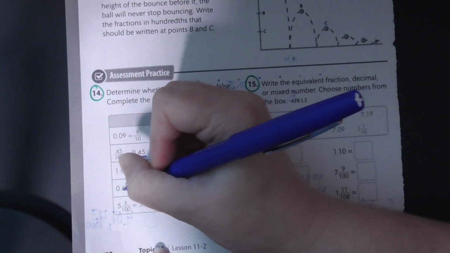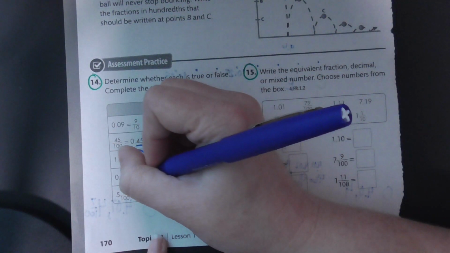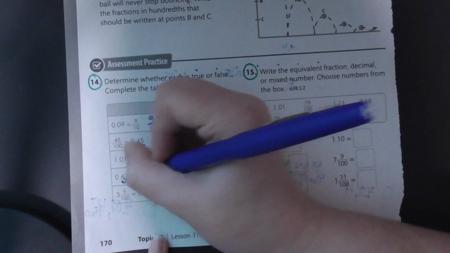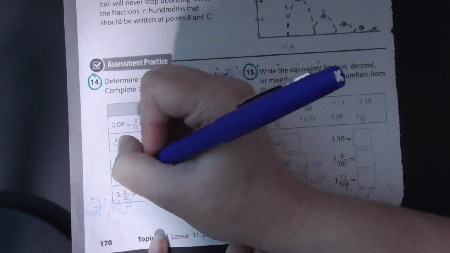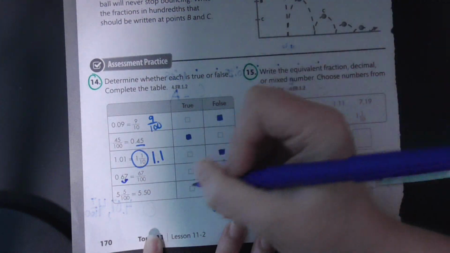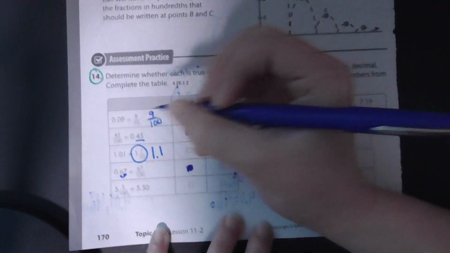Okay, 0.67 and remember I say hundredths because we are two place values over. This is the tenths and this is the hundredths place. So 0.67 over 67/100 or 6700. This is true. They are both over 100.